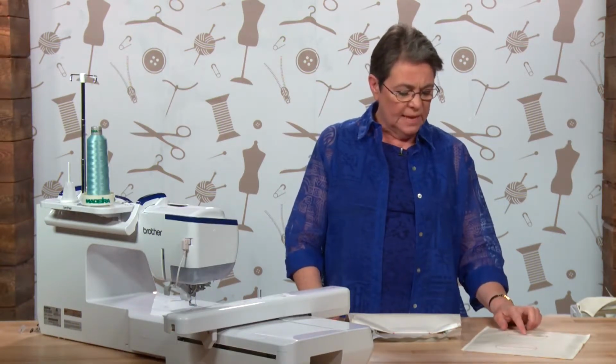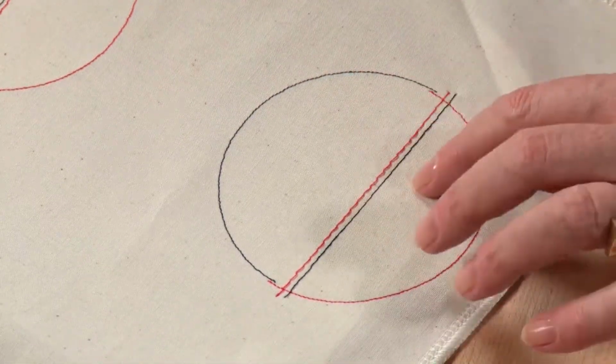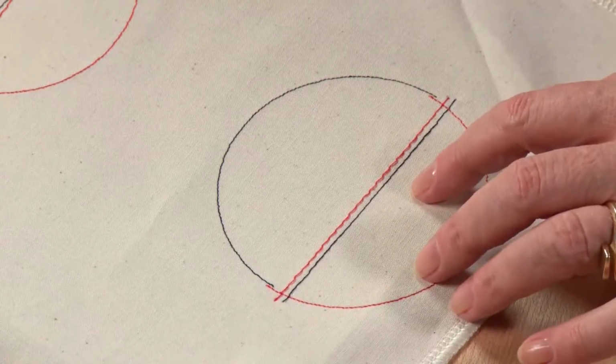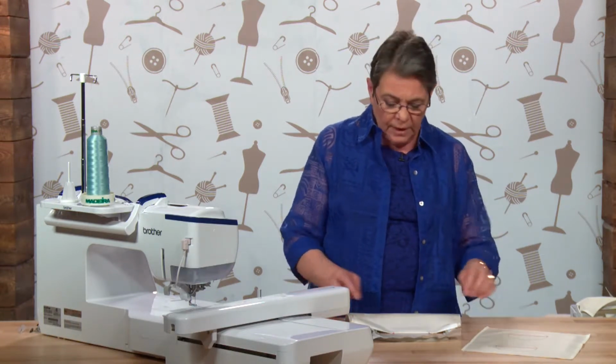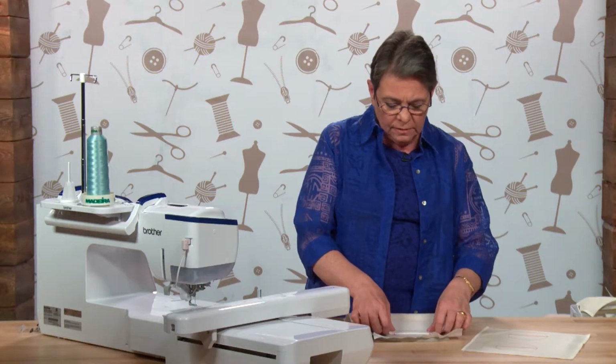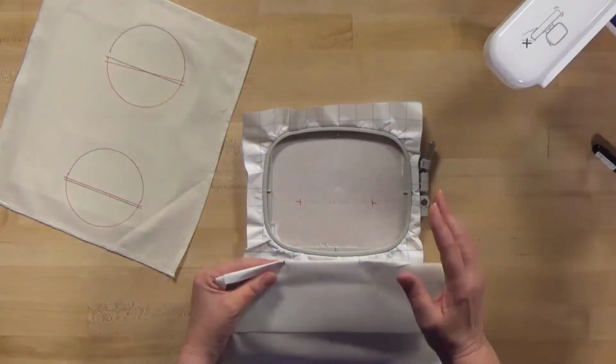Now the problem with this is that if you do that, then you're going to either get an overlap or you're going to get a gap, depending on how much you're offset. These you will fix using the embroidery machine, and we will go through doing that when we get into the troubleshooting.